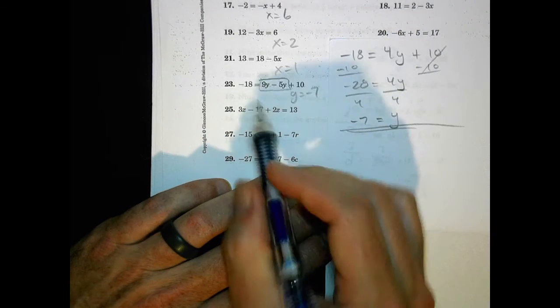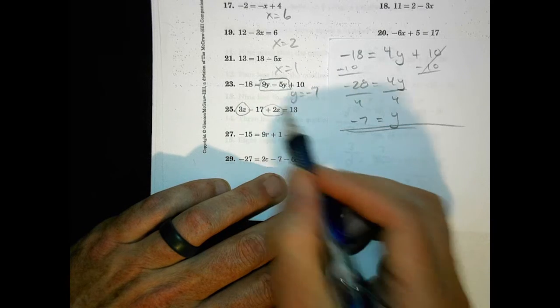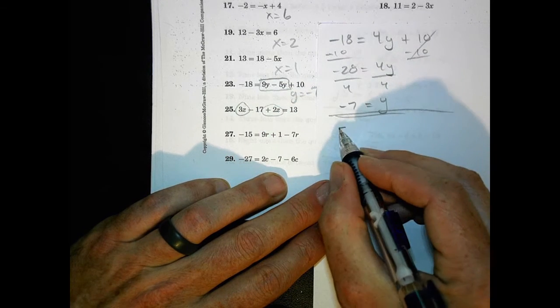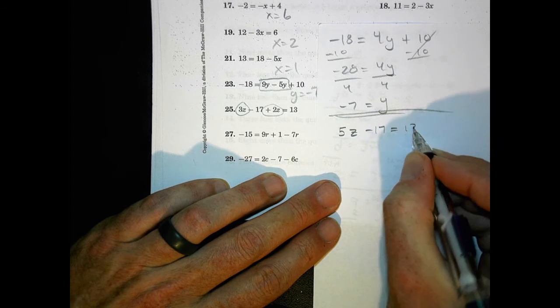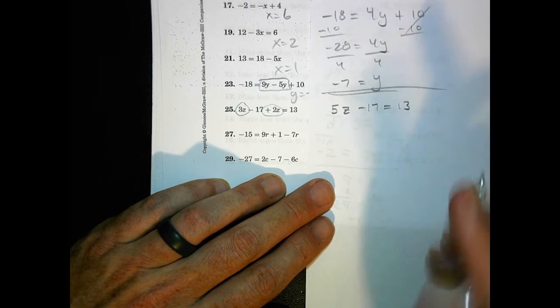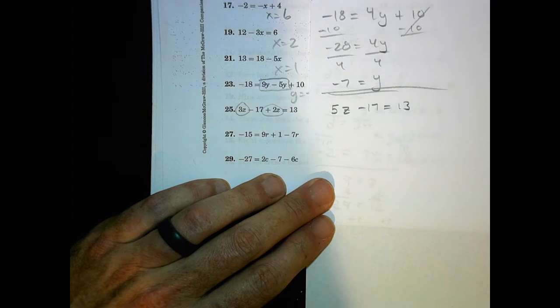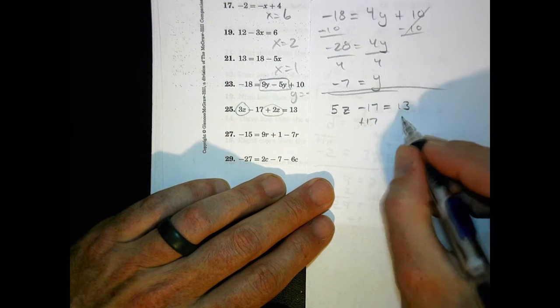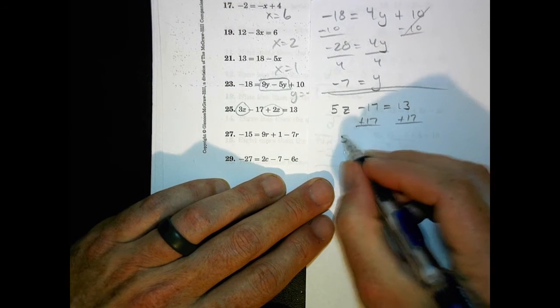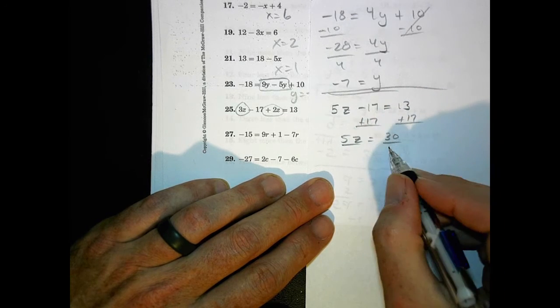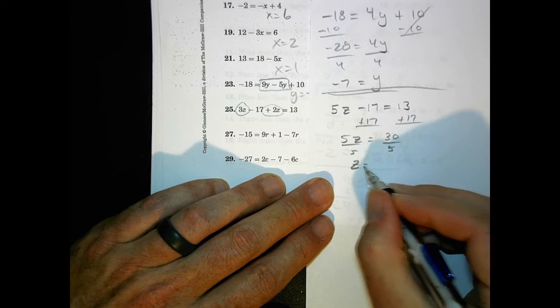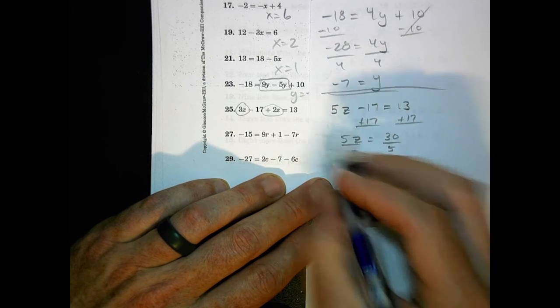In this next one here, I have a 3z and a 2z, so I'm going to combine those together to make a 5z minus 17 equals 13 when I rewrite that one. Okay, so I just combined and rewrote. Now I'm going to add 17 to both sides. 5z equals 30. Divide both sides by 5. And z equals 30 divided by 5, which is 6.